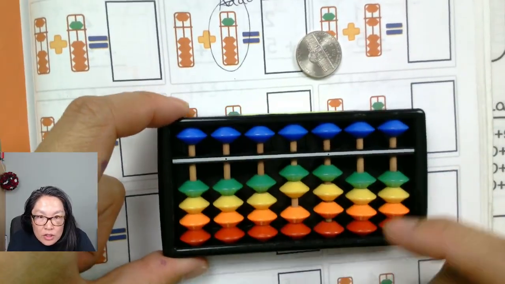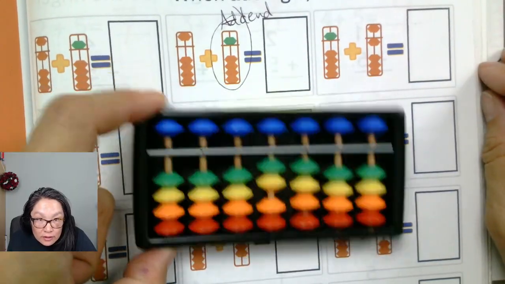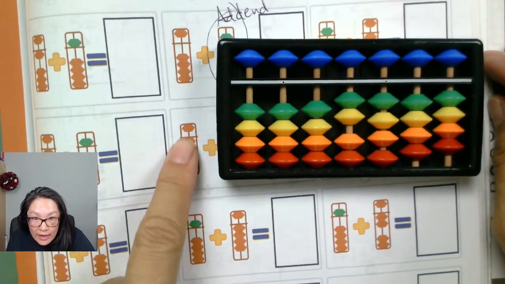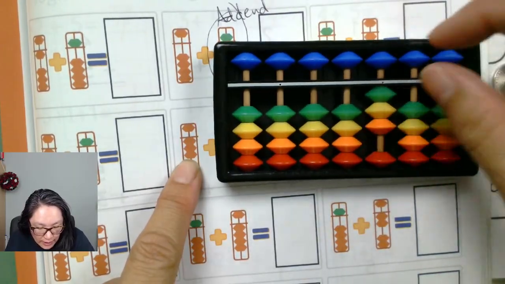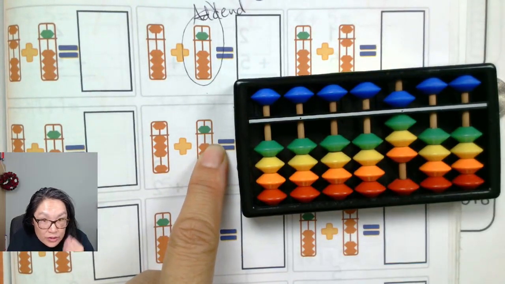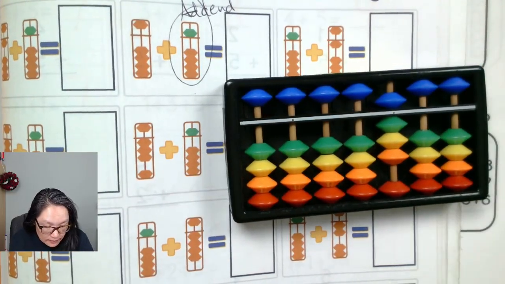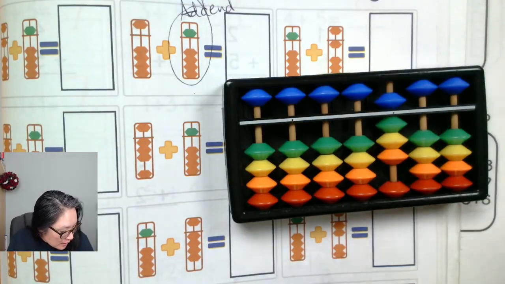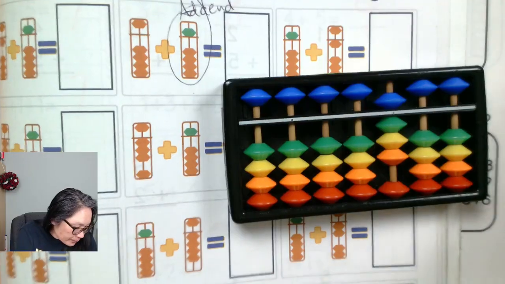So here I'm going to add the 5. What am I doing? I have 3. I'm going to add 5. What's my answer? My answer is 8. I like the money thing. I think the money is a really good prop.